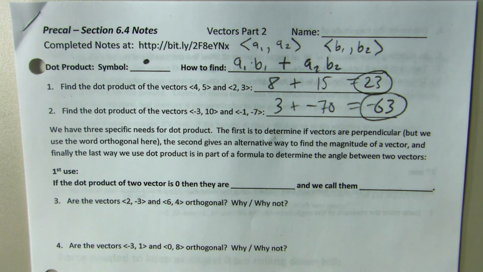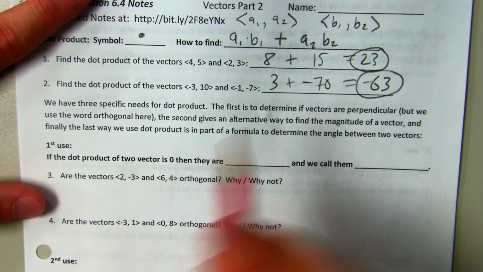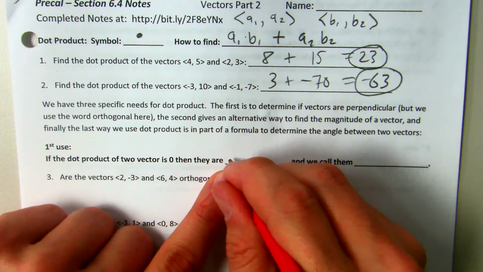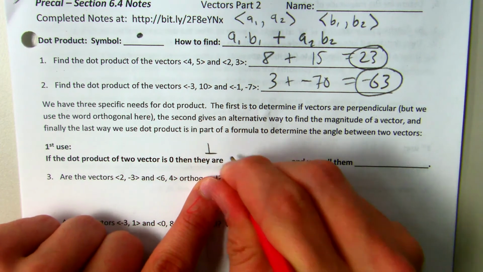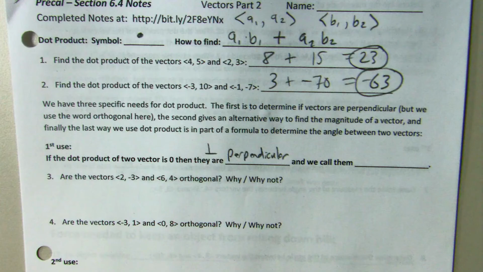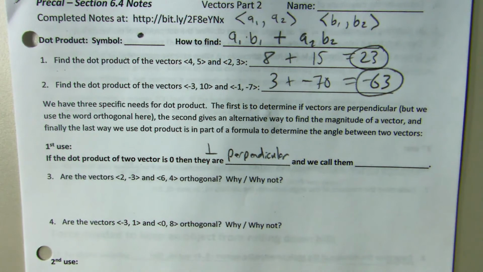Alright, now that you see how to do dot product, we really ask you to do it a lot, but there's 3 good applications for that. So one is, if the dot product of 2 vectors is 0, so if you did this process and you get 0, then those vectors would be perpendicular. So they would touch at a 90-degree angle.